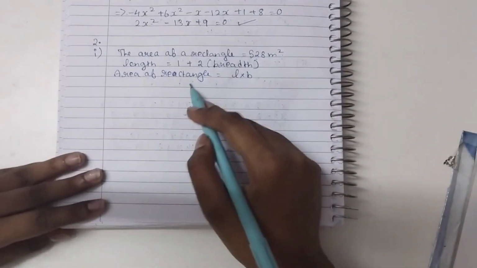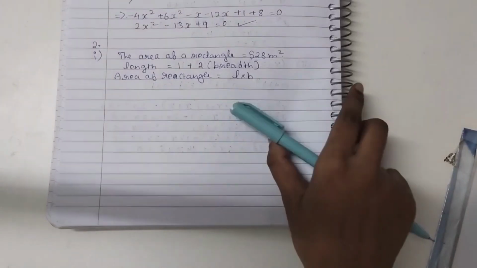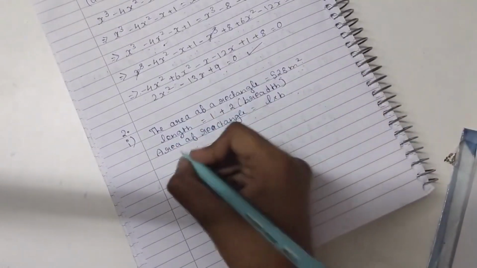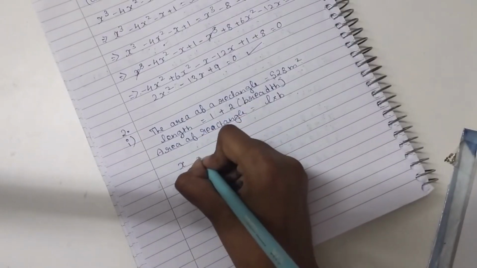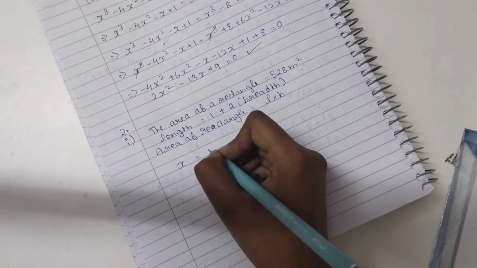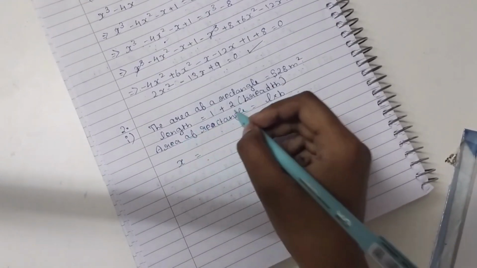And we know that the area of a rectangle can be written as length into breadth. So we're going to take length as x and the breadth as y. However, they've already given the length in terms of its breadth.